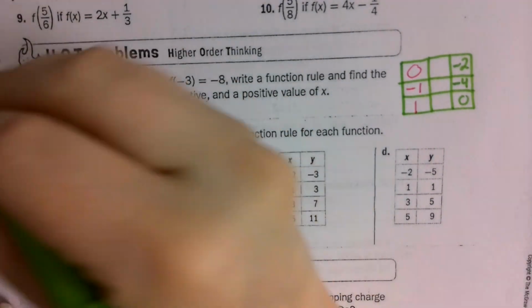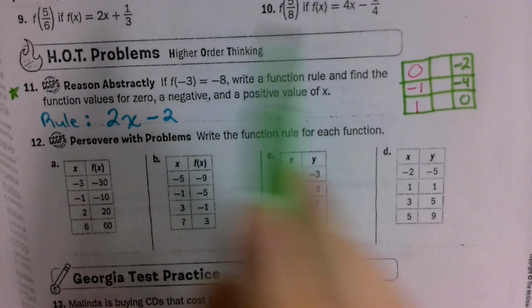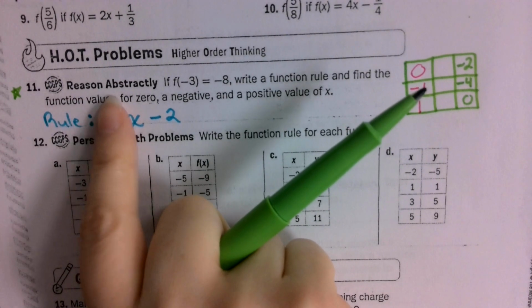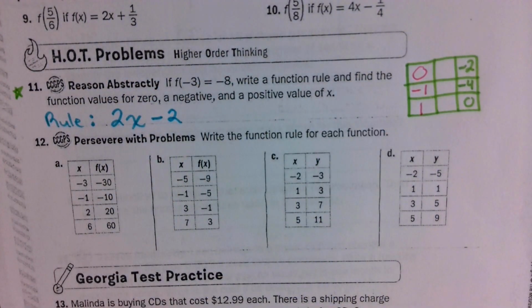Okay, this is a problem that everyone should have a different value for. I will personally be collecting those and checking them. You will not be checking that as a class. I know we usually do it as a class whole. I will be collecting this independently as its own little assignment because it's abstract thinking.